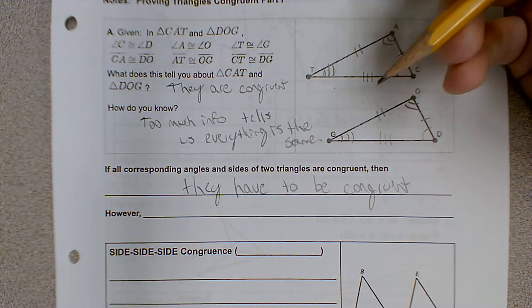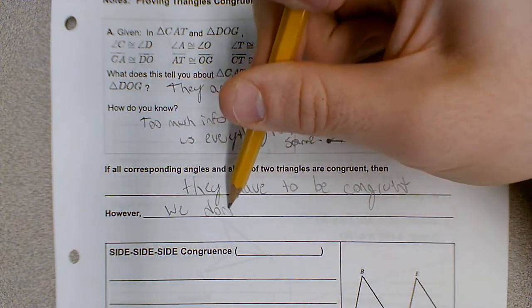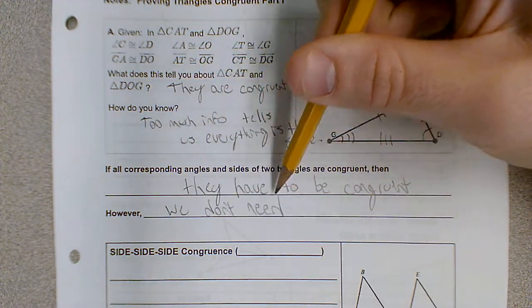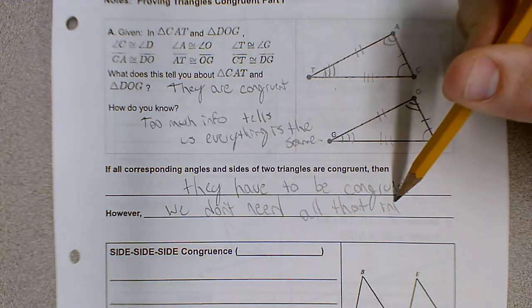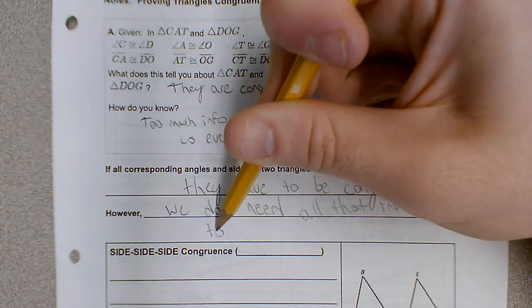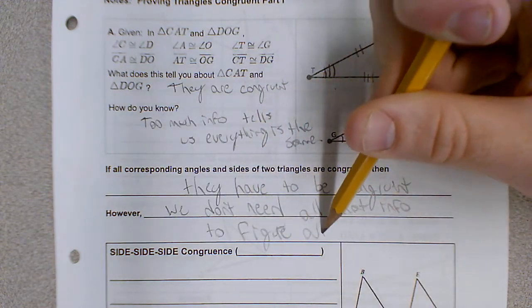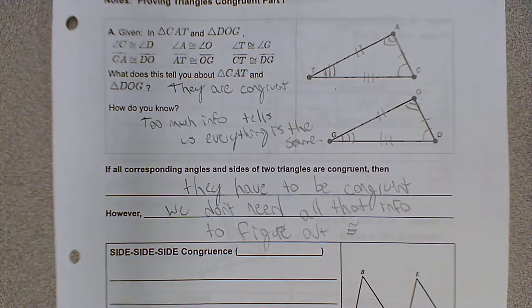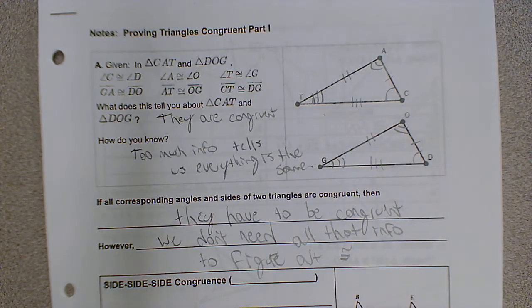However, we don't need all that information to figure out congruence. We can use like half of that much information, even less maybe. With the right information, we can just use a couple pieces of facts to figure out that two triangles are congruent.